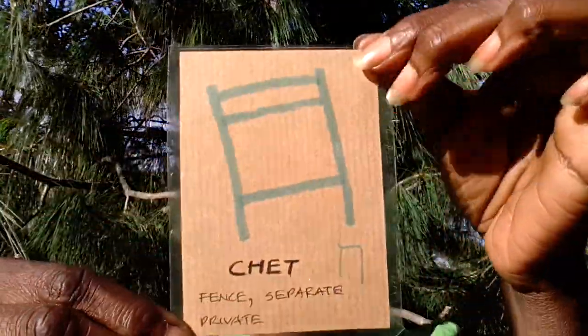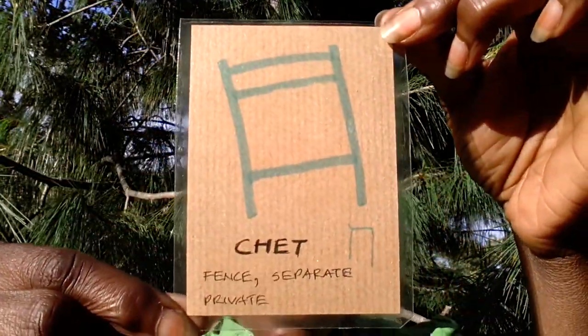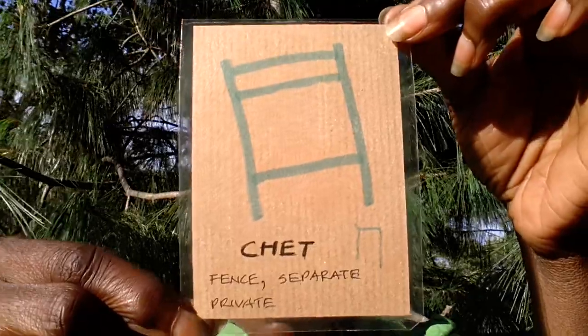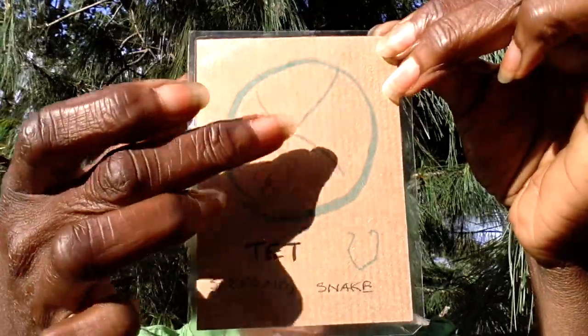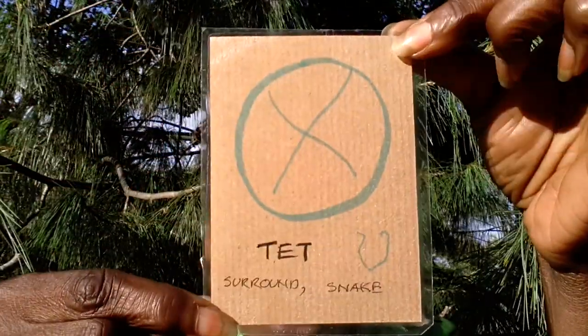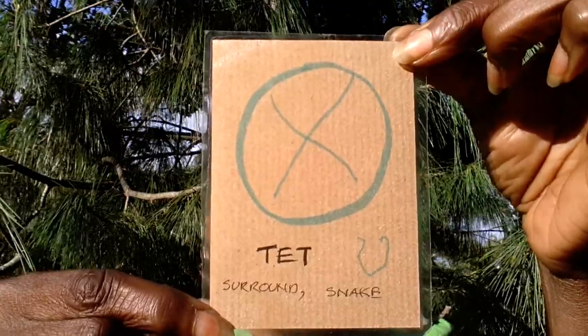Then you have chet, which is a fence, to separate, or private, to make private. Then you have tet, kind of with reference to what's inside and that being surrounded. So surround or a snake.